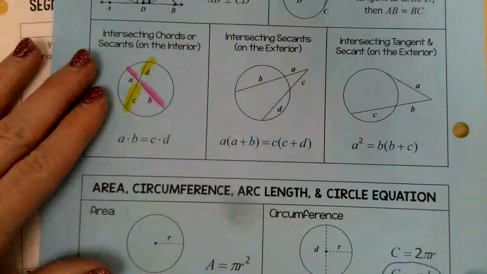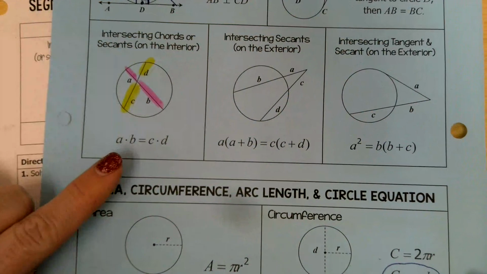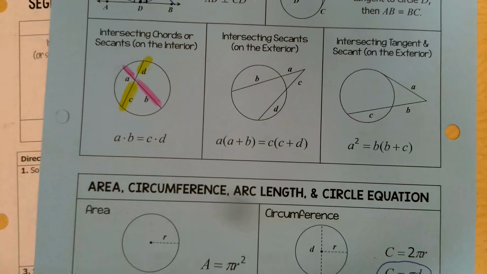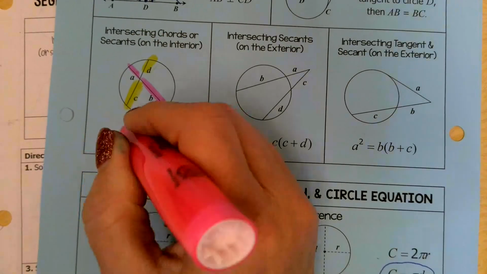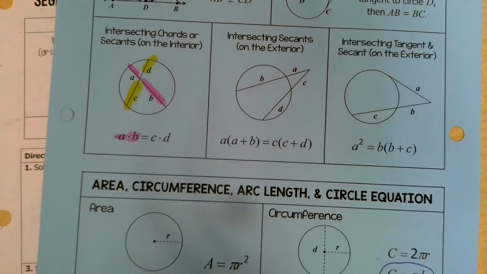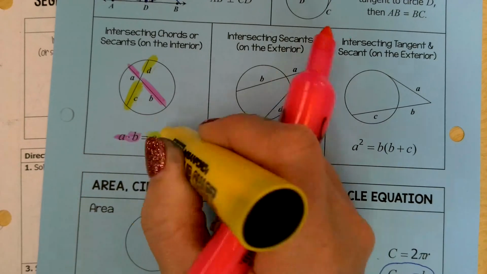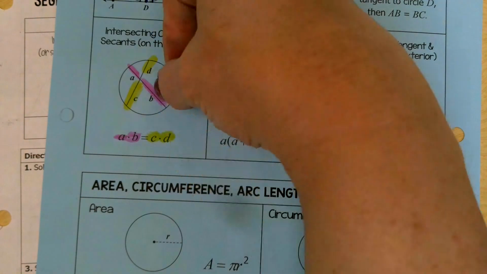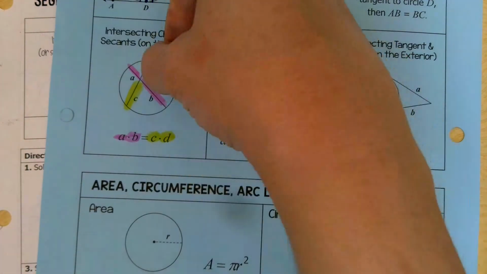Well, the formula is real easy. It's going to be pink times pink equals yellow times yellow. So use your colors. Those two were the same color, and those two were the same color. It's pretty easy to do. It's just part times part equals part times part.